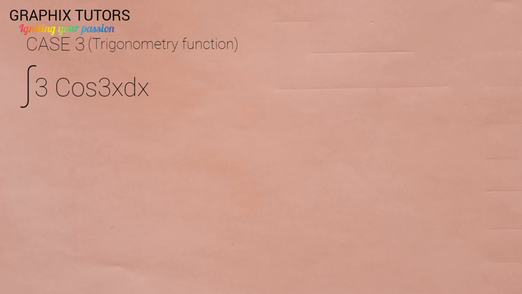But the 3 behind the cos can be separated. So I'll bring the 3 out, and I'll have 3 integral cos 3x dx. Now when you integrate cos, you'll have sine. So if you integrate cos 3x, you'll have sine 3x. So I'll have 3 sine 3x.